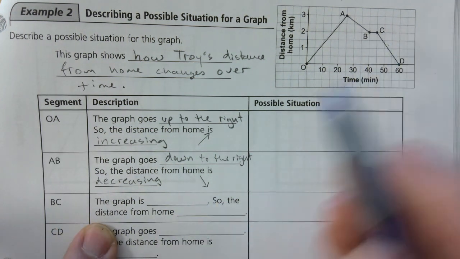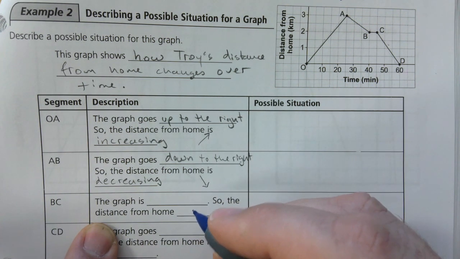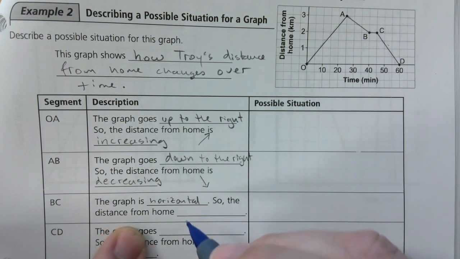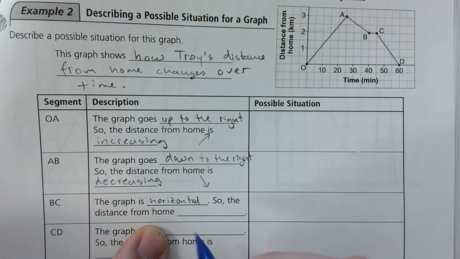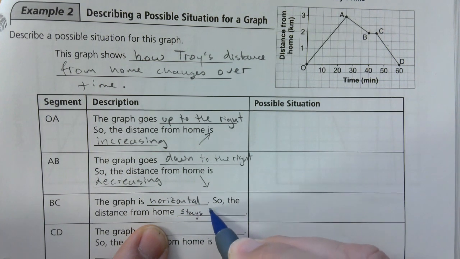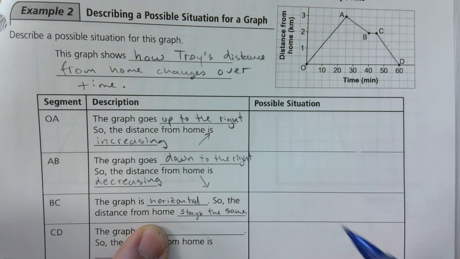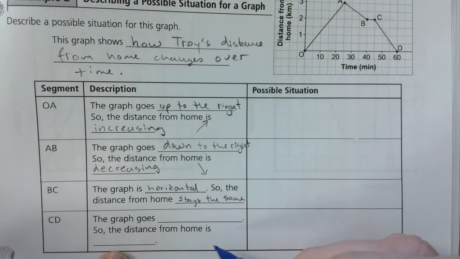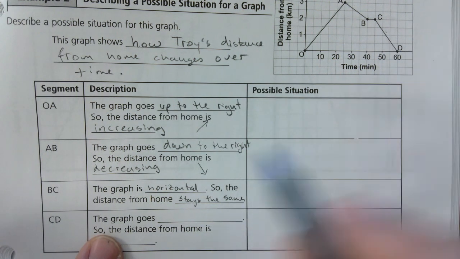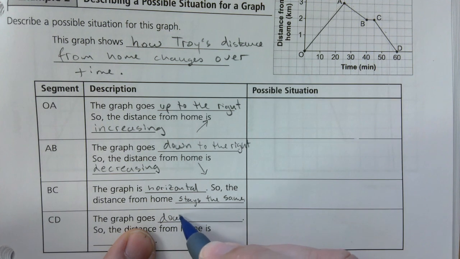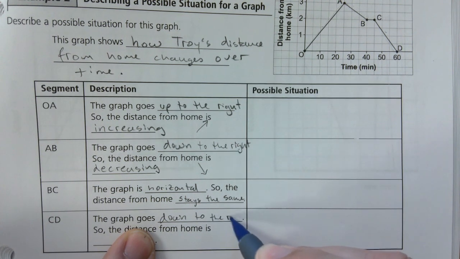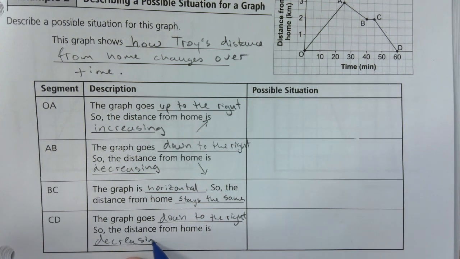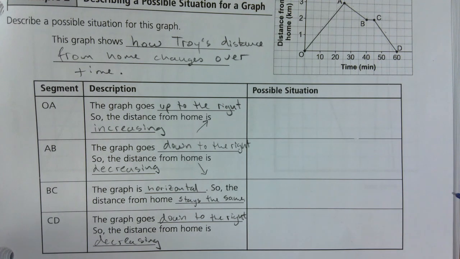Then from B to C, the graph is unchanged. It was horizontal. So the distance from home stays the same. Okay. And then we'll fill in this side here. C to D, the graph goes down to the right. So the distance from home is decreasing. Okay.